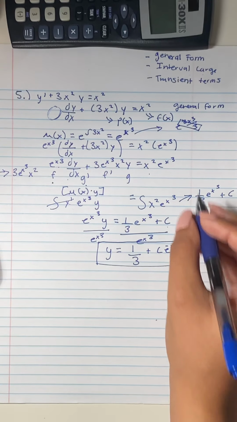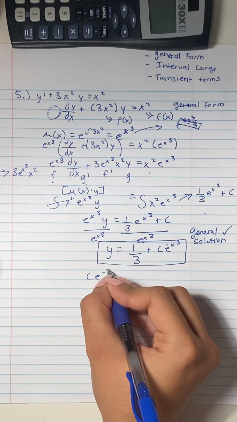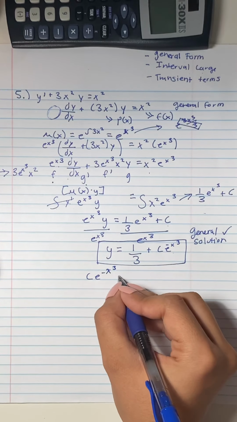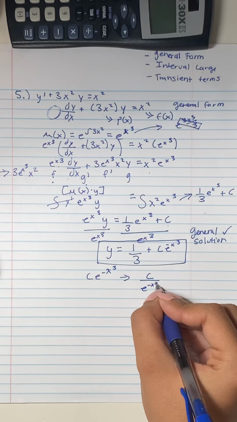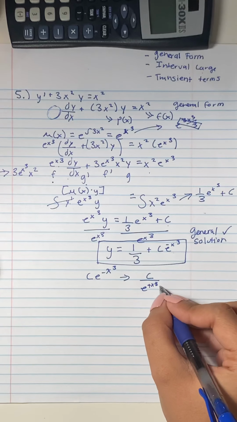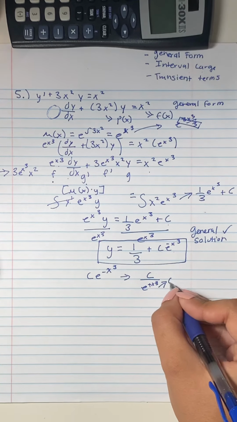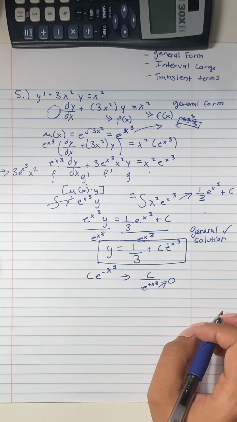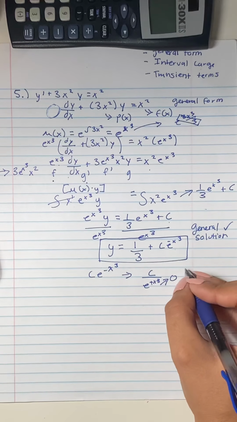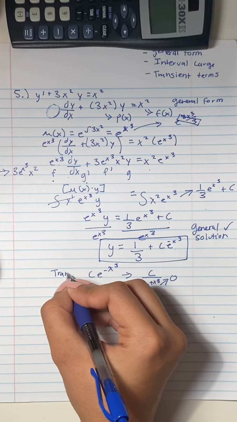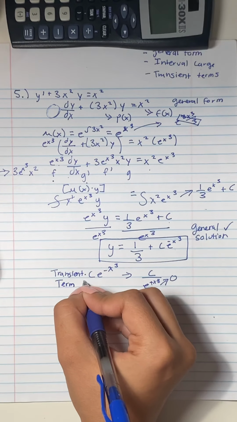So now that we have that, we're looking for our transient terms, and we see that c e to the negative x to the third power is actually transient because it's the same as, oh, that's positive. And when an exponential is in the denominator, it actually goes to 0. So that is our transient term, because transient terms are the ones that cause you to get 0. So this would be a transient term, and it's our only transient term from the general solution.